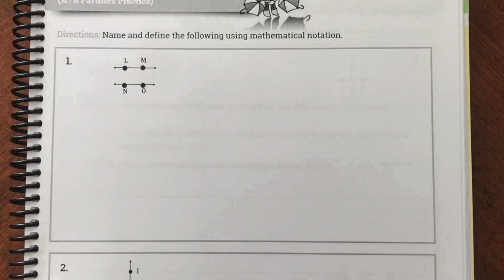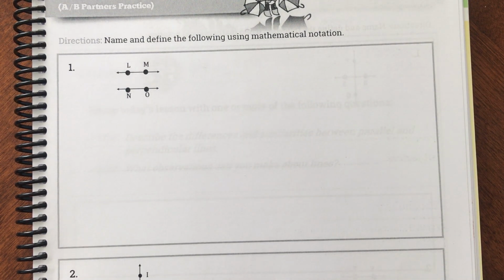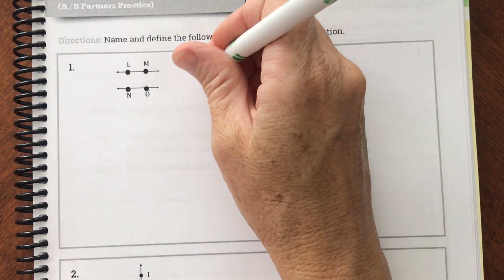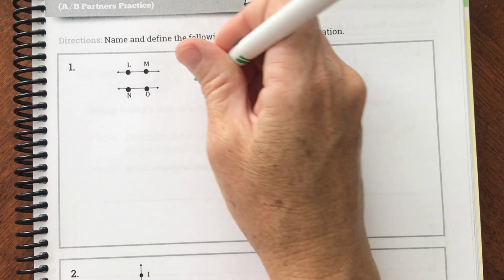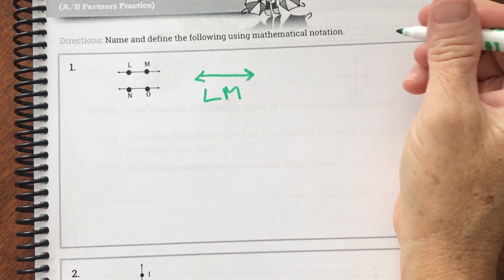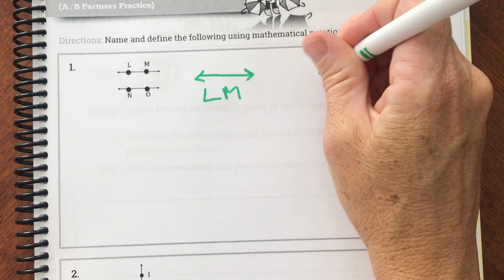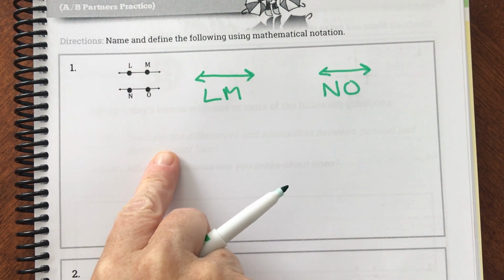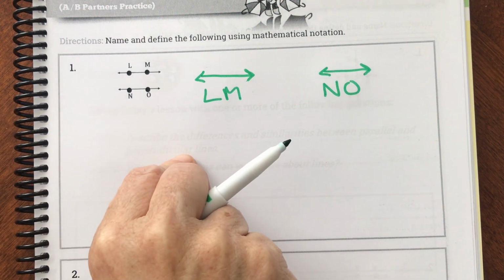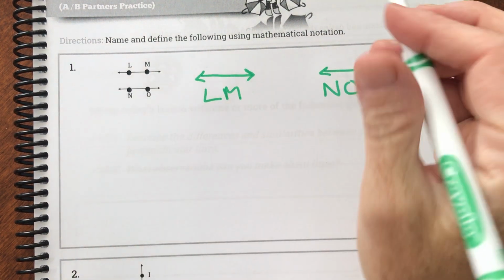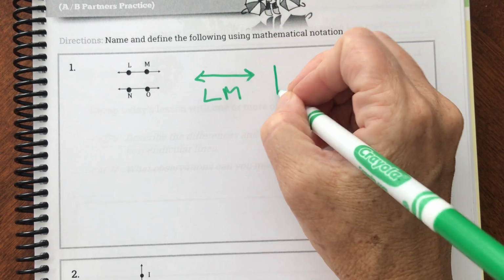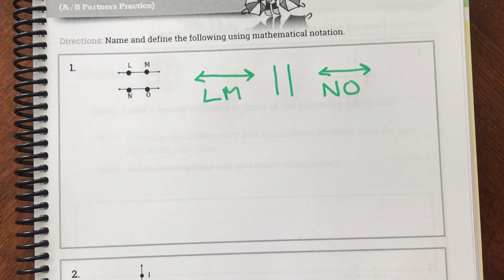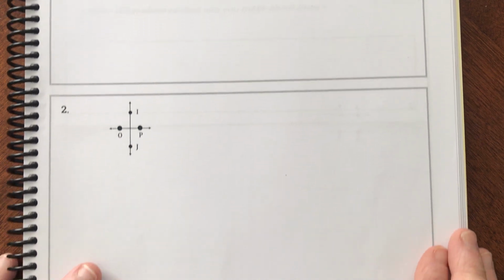Okay, so ladies and gentlemen, let's try some together. We're on page 240, and here's our first one. Okay, so we're going to make sure we use our correct symbols. So we have line LM is what to line NO? So are those parallel, which means they'll never touch, or it's perpendicular, which means they'll make right angles? And hopefully we agree they are parallel.